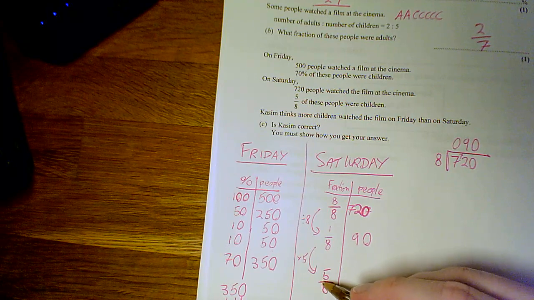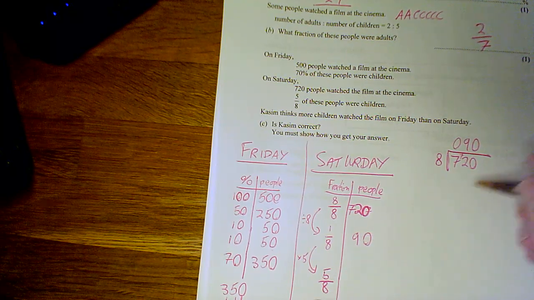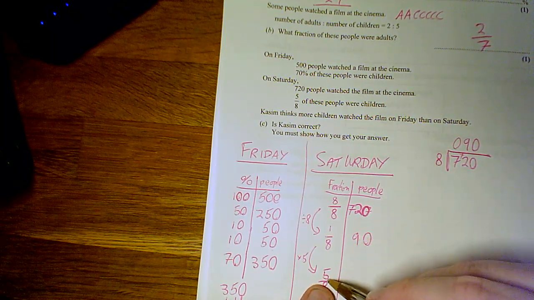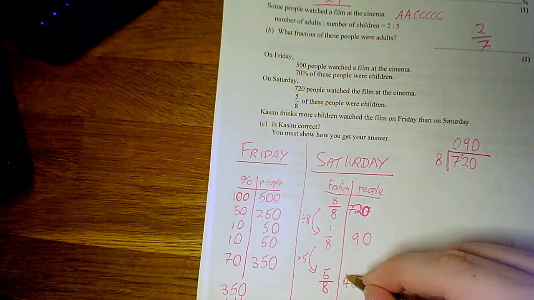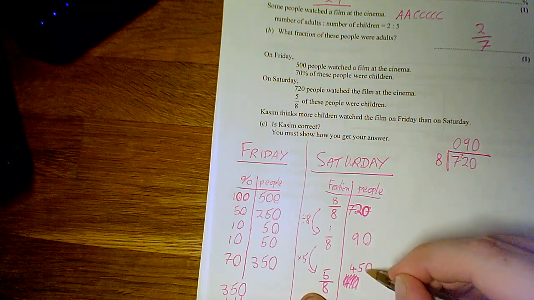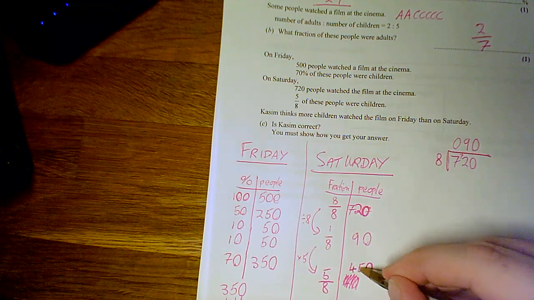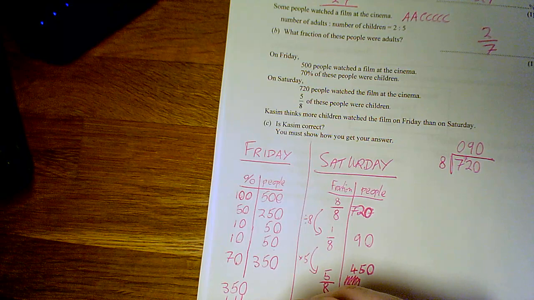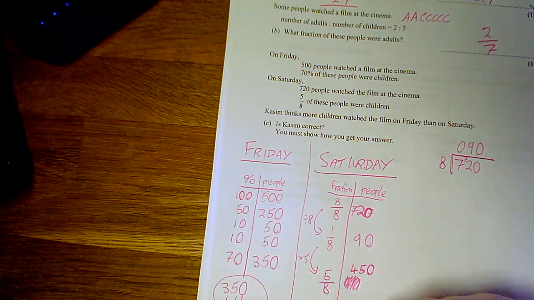Now I've got to times it by 5. So I've got to do 90 times 5. Well, 9 times 5 is 45. Sorry, 9 times 5 is 45. Then add a 0. So that's 450. Right. So Friday was 350 children. Saturday, 450 children.